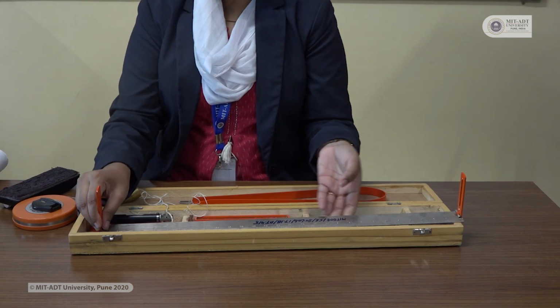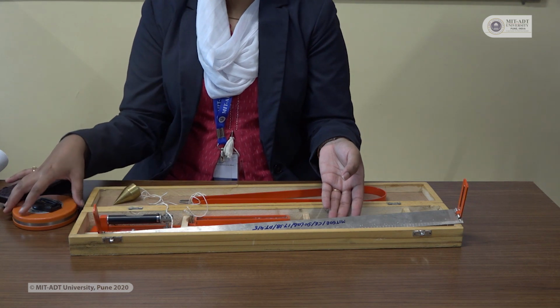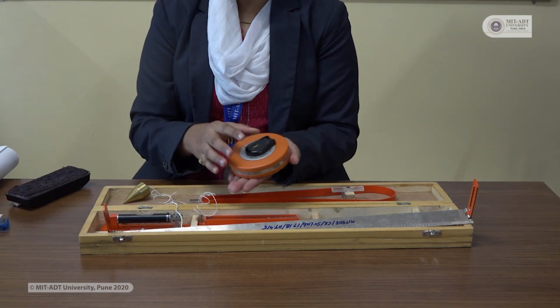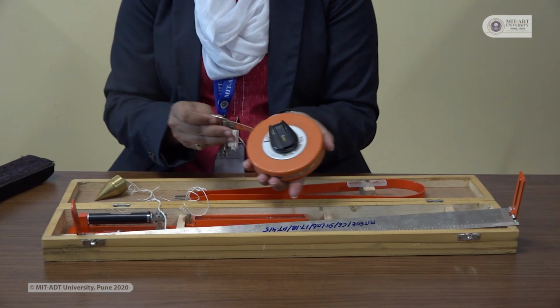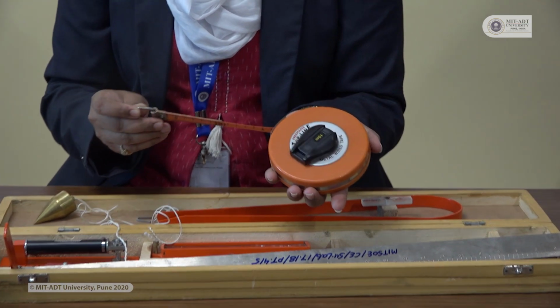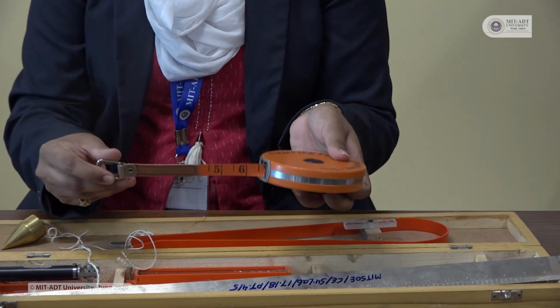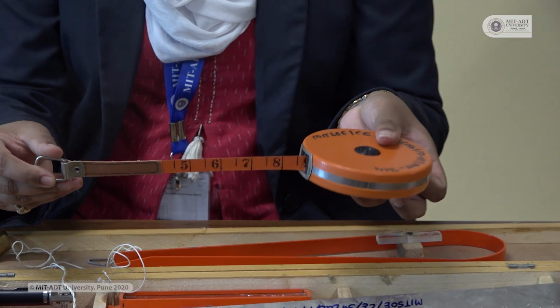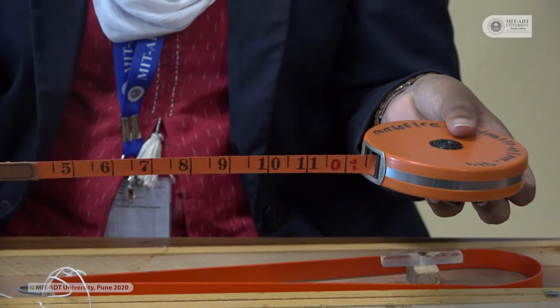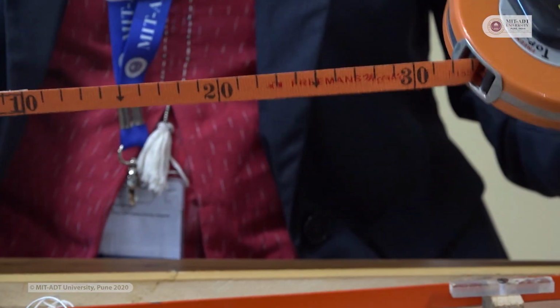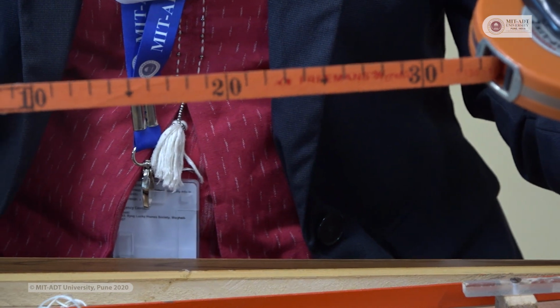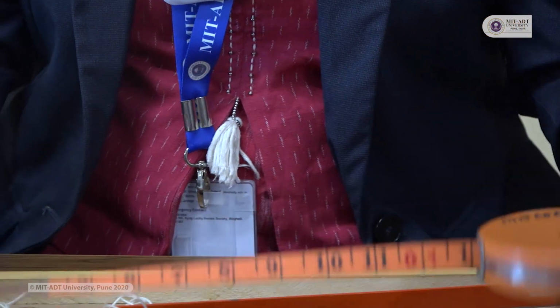In addition to these instruments, we also need the tape for measurement of linear distances between two points. This is a metal wire tape, which is very useful for marking the distances. These markings are in centimeters and in inches, so you can use whichever is suitable for you.